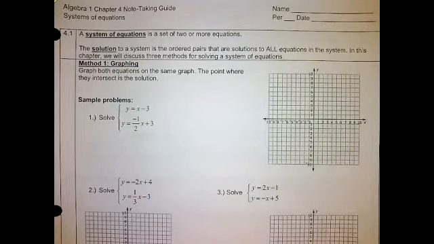Morning, Algebra 1. We are going to start today by working on Chapter 4 in our textbooks. So we're going to start with 4.1, which is talking about a system of equations, and we're going to talk about several different ways to solve them.